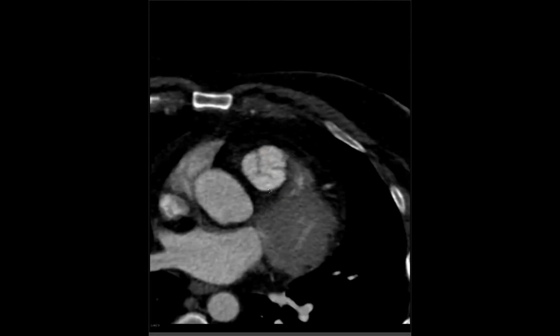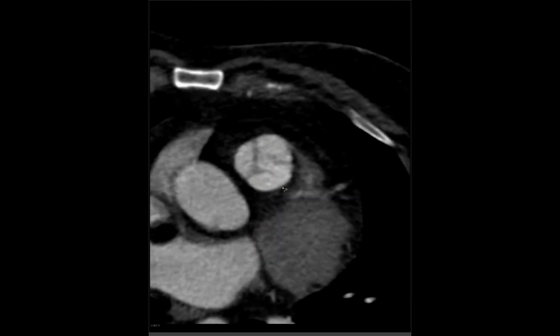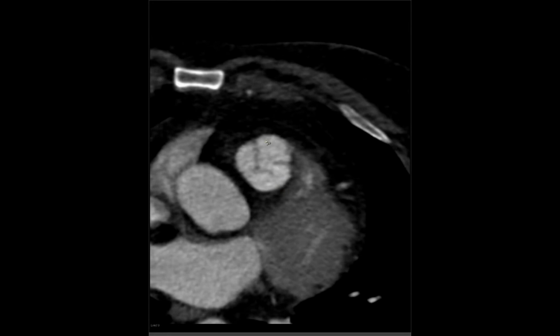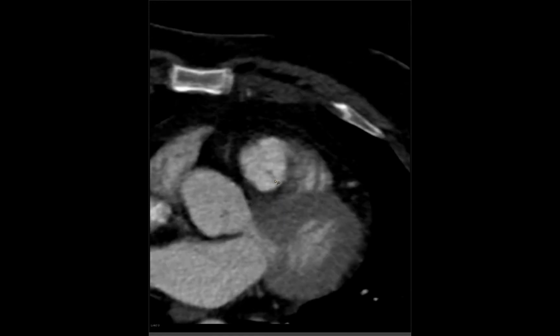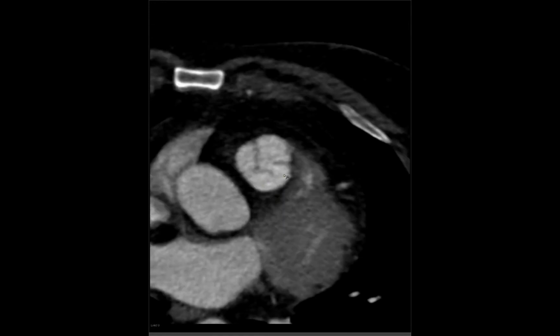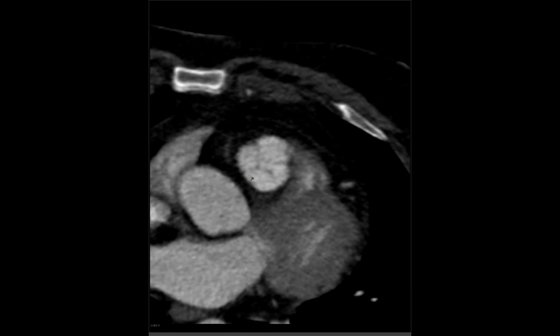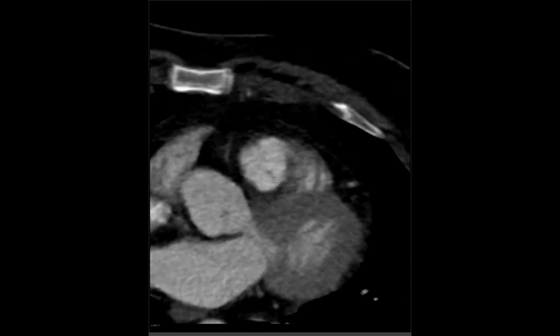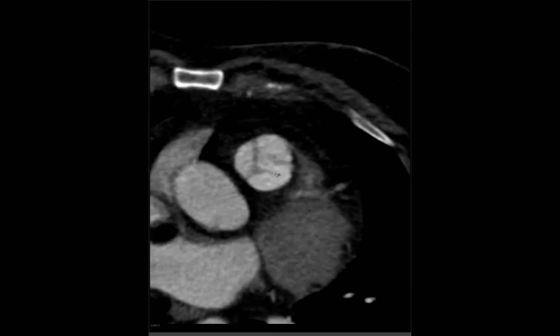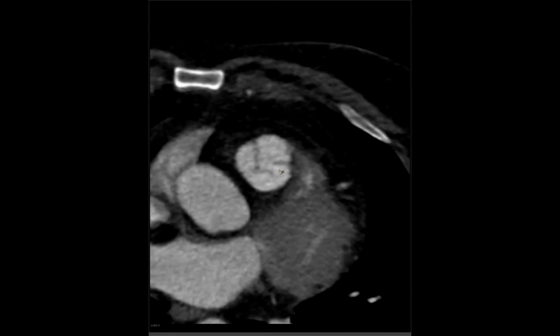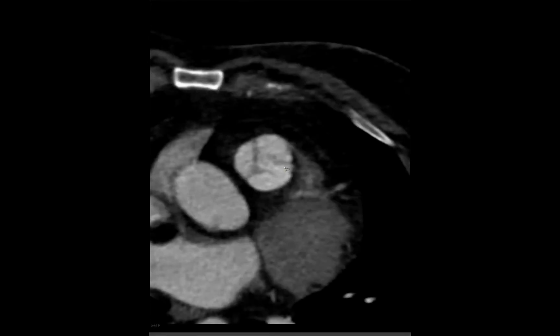Interestingly, on the CTA, and I apologize for the relatively poor image quality, you can see there are two normal looking anterior leaflets of the pulmonic valve. And then it looks like there are two posterior leaflets of the pulmonic valve with a left and a right and a thin commissure between them. This is a diastolic phase, and you can see there's a fairly open aperture, about 1.4 square centimeters.